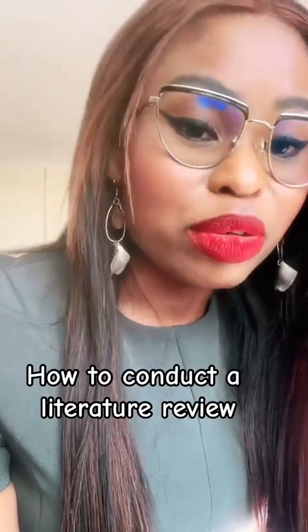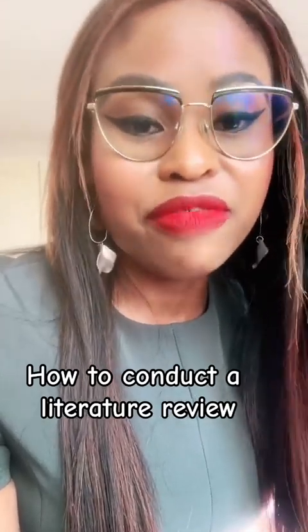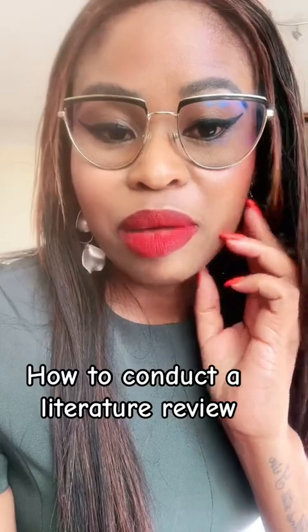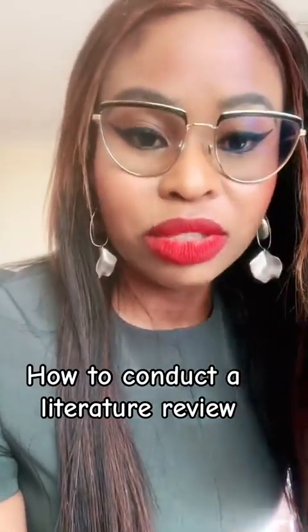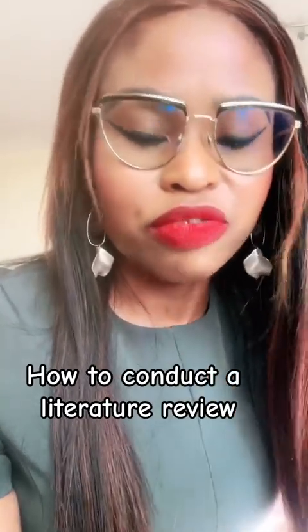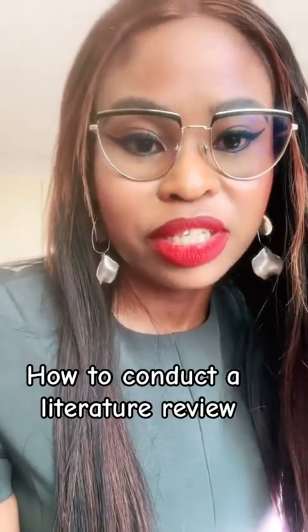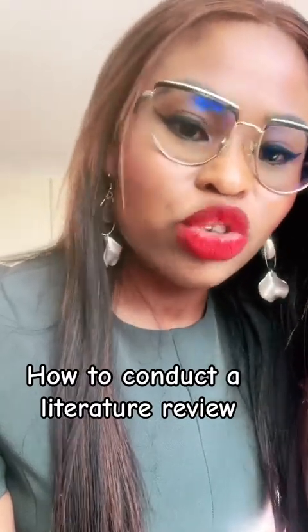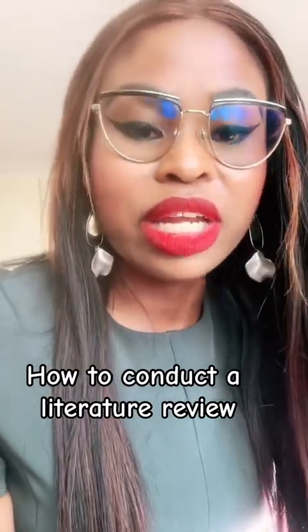You need to be clear about those things first, and therefore you can draw your keywords of this research before you start thinking about literature review or start searching for literature. You need to be clear on these first. Once you've drafted these, that particular research question is what you're going to use now to search literature. It's going to give you clues.